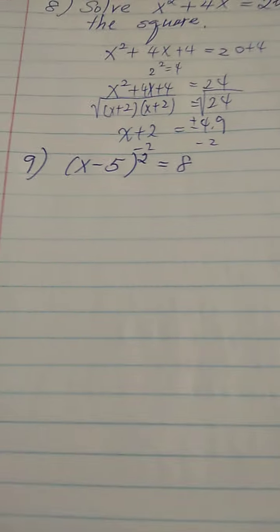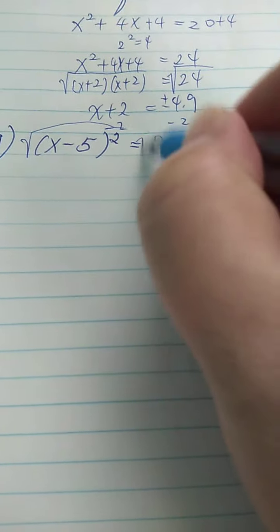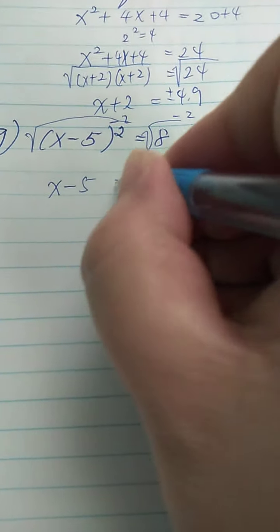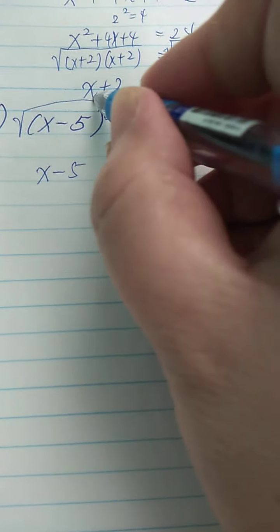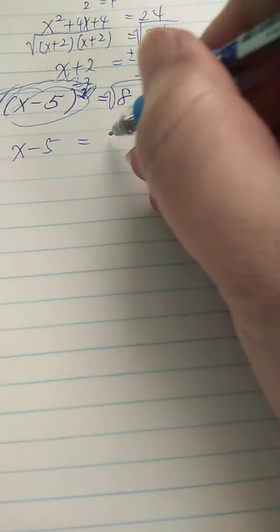Okay, and now number 9, this is to solve this equation. Again, we're just taking the square root of both sides. Okay, so I'm going to take the square root, take the square root. If I do that, I get x minus 5 is equal. See, the square root and the square, they cancel each other out. So all you have left is this. And then you take the square root of 8, which is plus or minus.